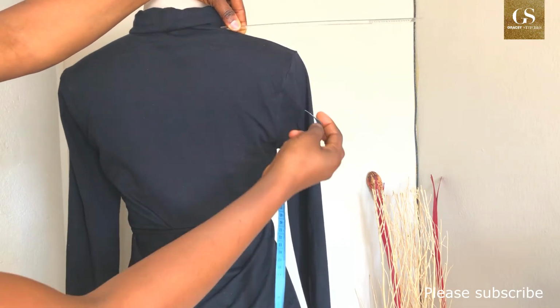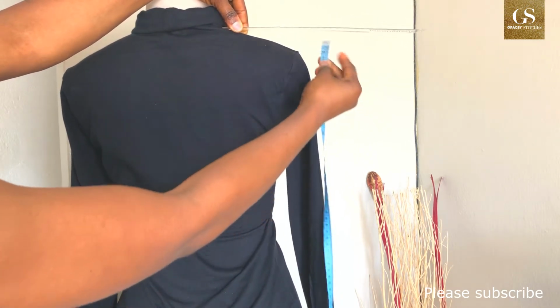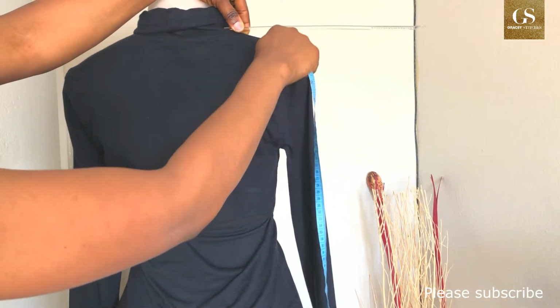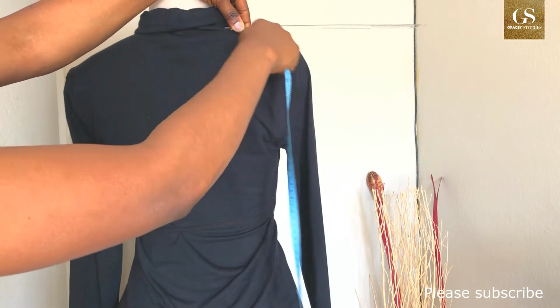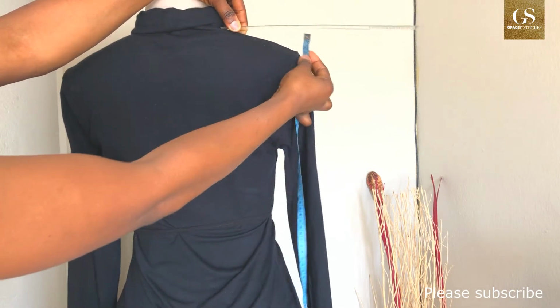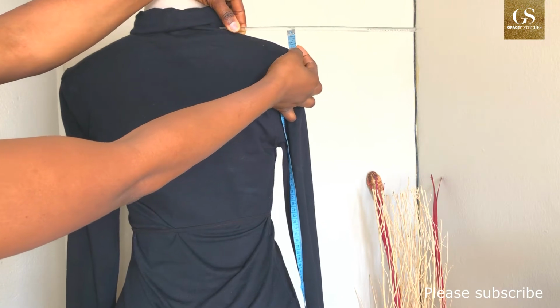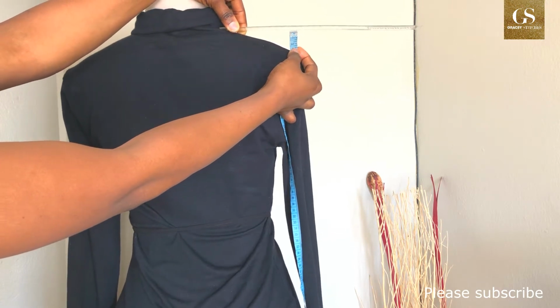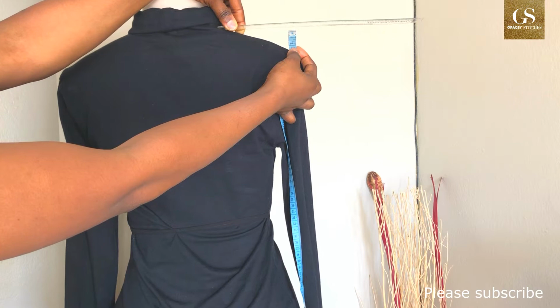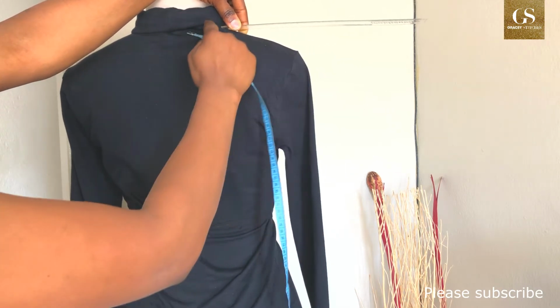Can you see this? Usually for men, their shoulders are more slanted, so for a man it could be 2 inches, 2.5. So you just need to measure, or you just use the standard measurements, which is 1 for women, and for men it is between 2 and 2.5 inches.